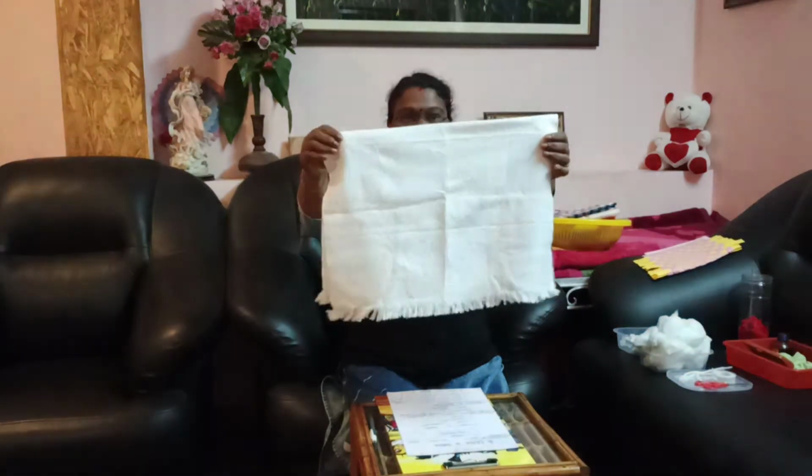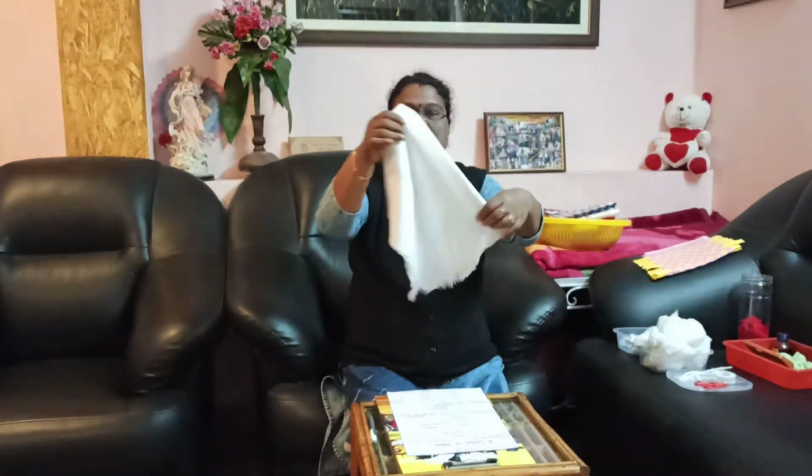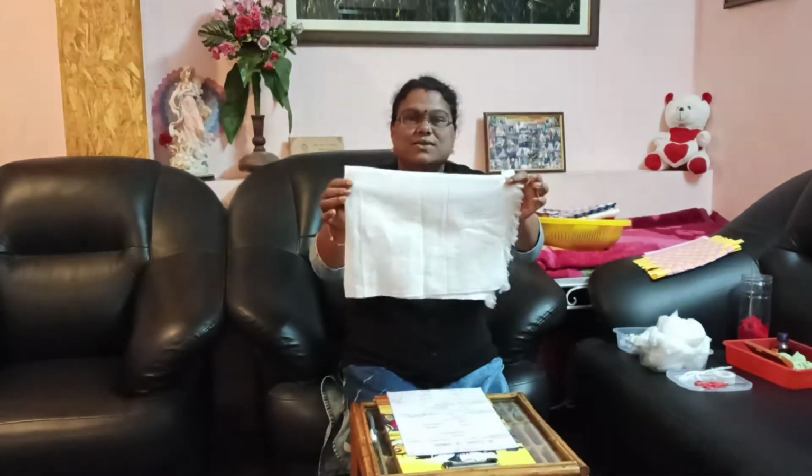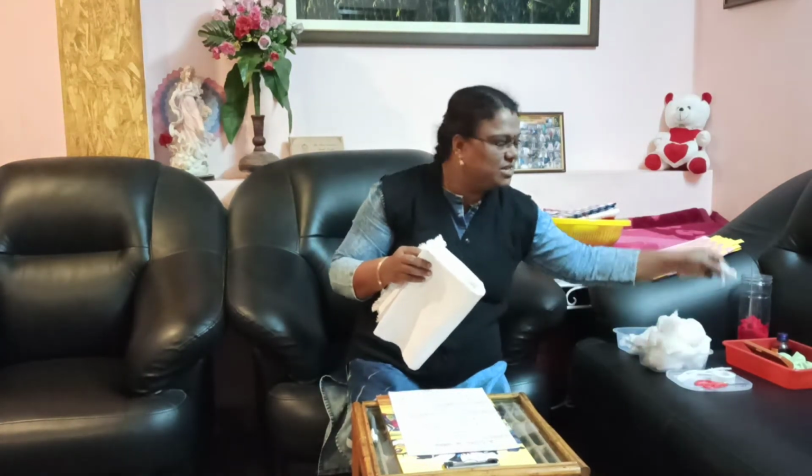Next topic is fabrics. What are fabrics? Fabrics are a piece of cloth. See, this is a piece of cloth. Fabrics are a piece of soft cloth which is made from fibers. So these fibers or threads are converted to fabrics.